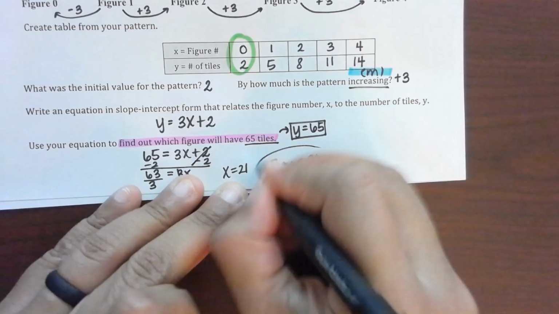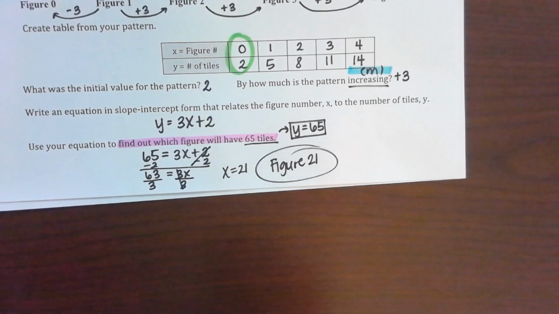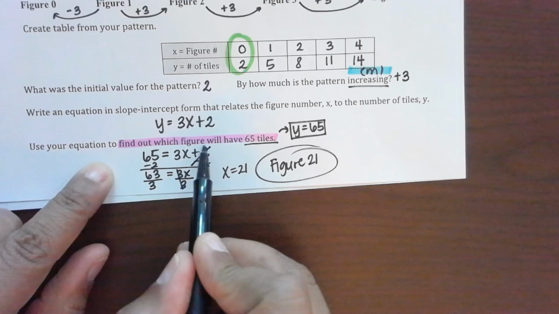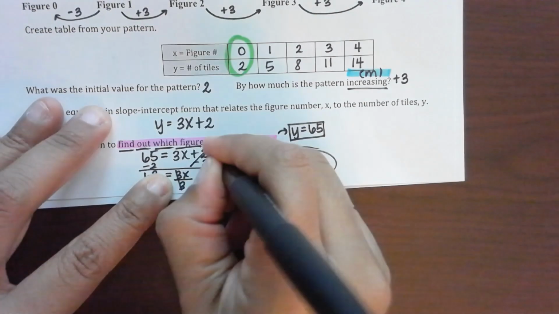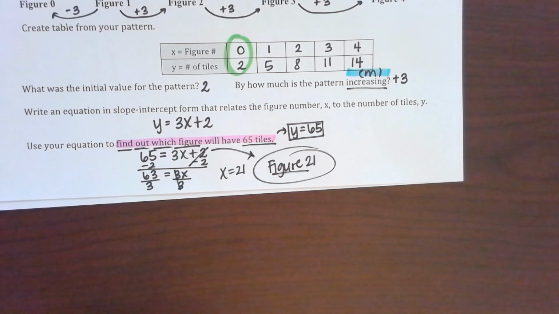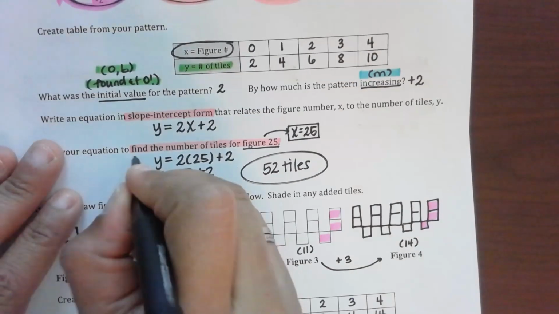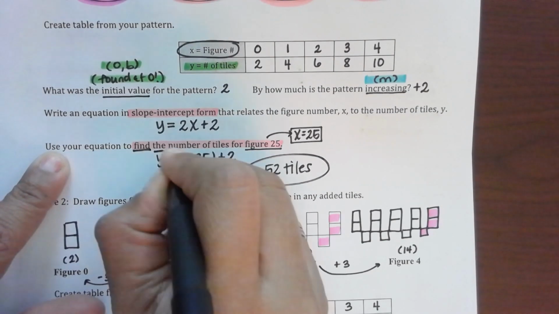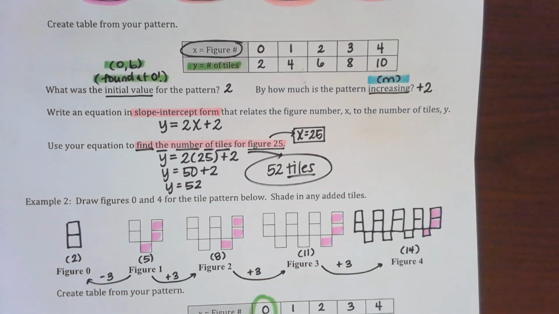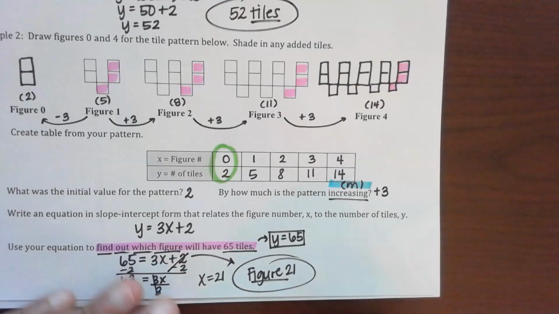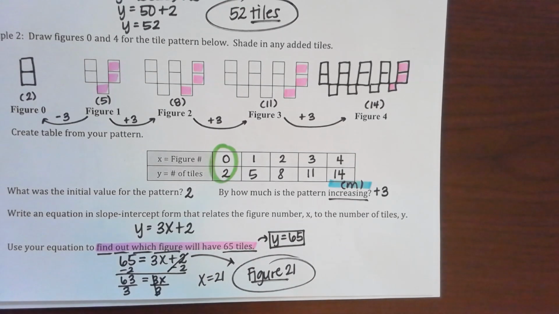What did they say in the question? Which is figure. So what should be in your final answer? It said for this top one, find the number of tiles. So what should be in your final answer? Tiles. Just the actual unit. It's okay. You're just memorizing it. Any questions? Everybody got it? Make sense?